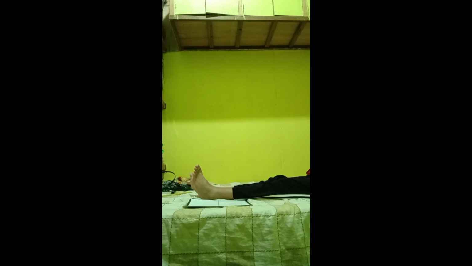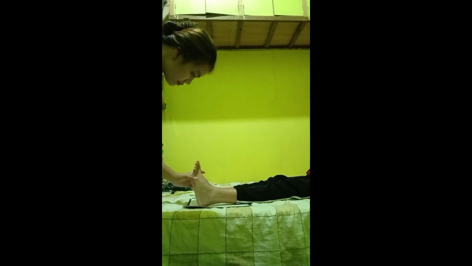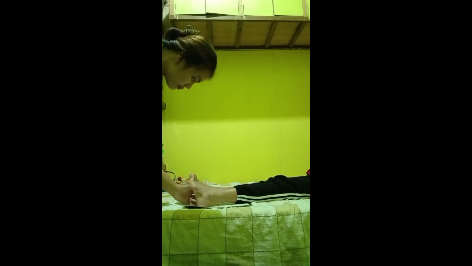From AP of the patient ankle mortise, rotate the leg and the foot internally 15 to 20 degrees, until the malleolar plane is parallel with the IR.